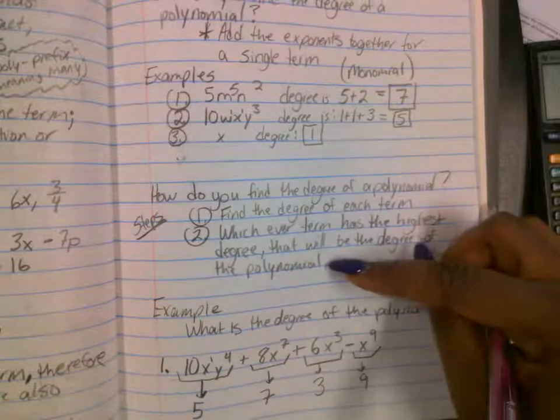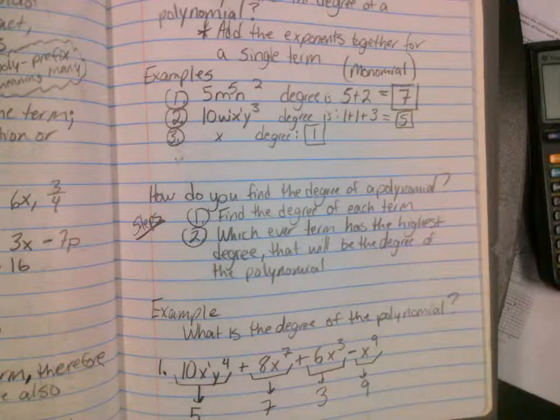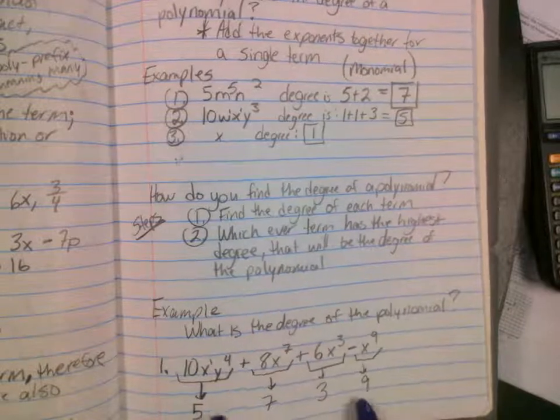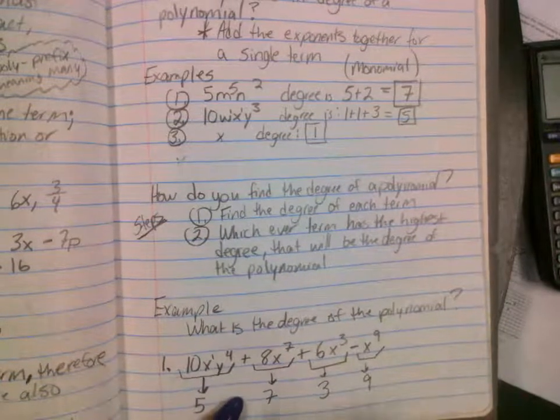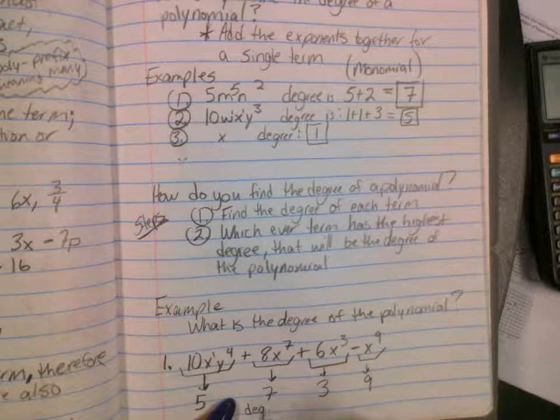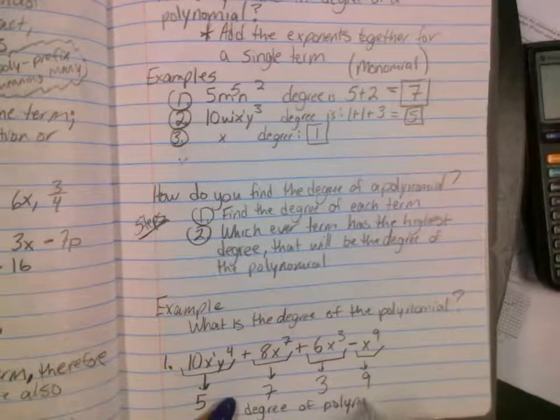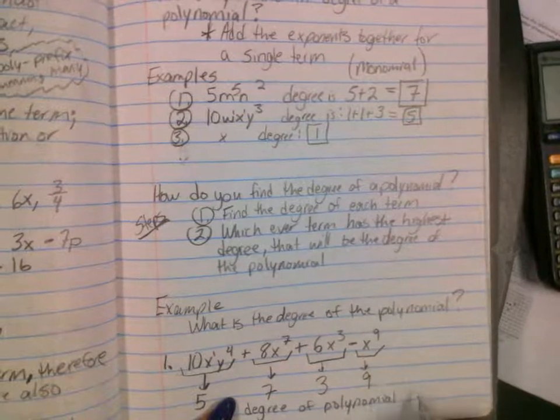So now the second is whichever term has the highest degree, that will be the degree of the whole polynomial. What's the highest degree here? 9. It's 9. So the degree of this polynomial is 9. Degree of polynomial is 9.